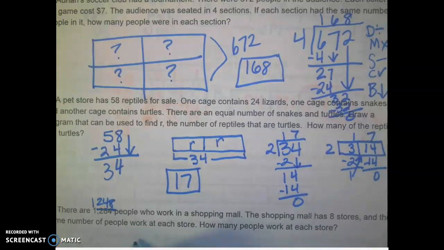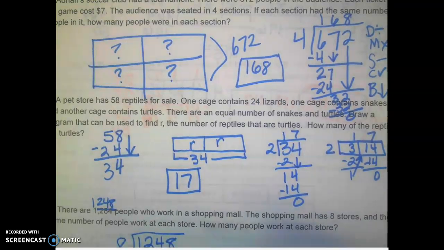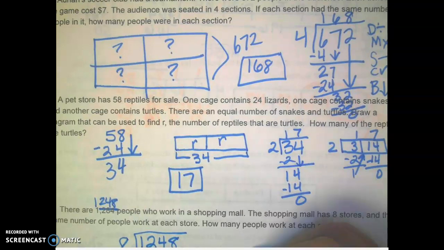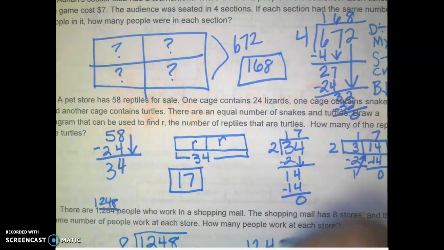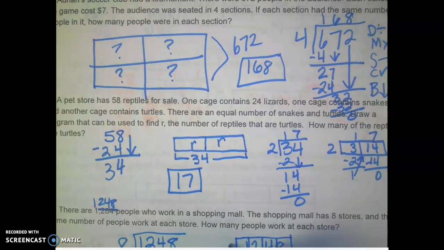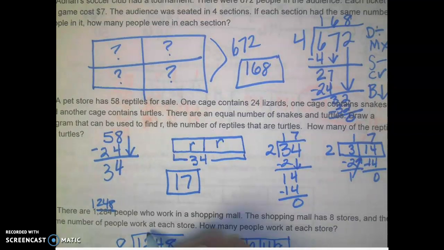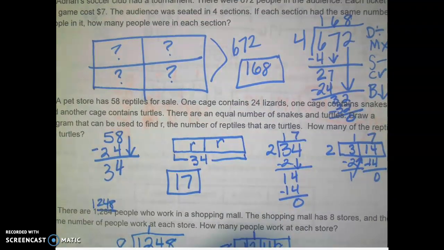People in a shopping mall. There's 1,248 people, and there are 8 stores, and the same amount of people work at each store. So you have to divide. Eight won't fit into 1, but it will fit into 12 one time. So you write the 1 above the 2.